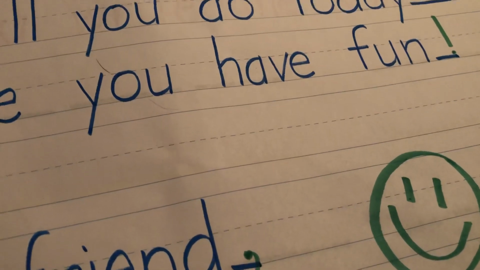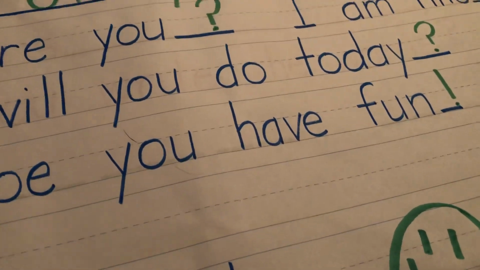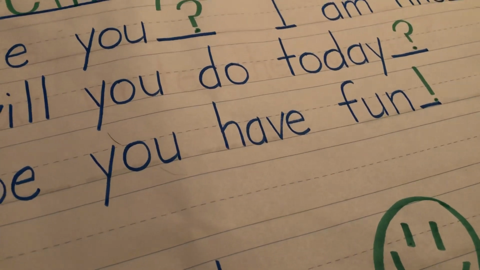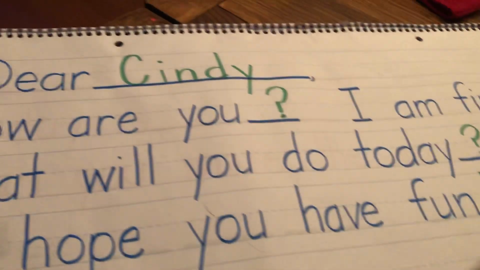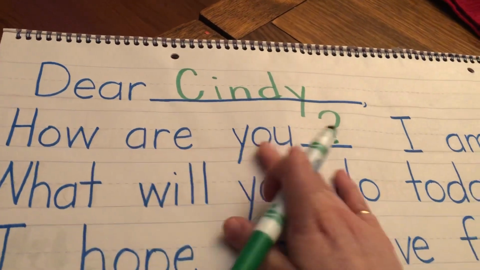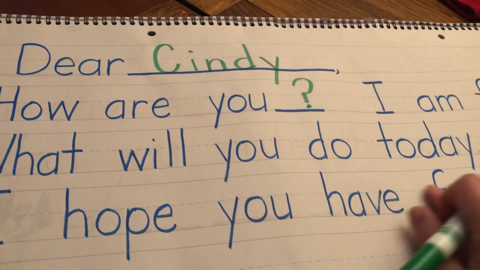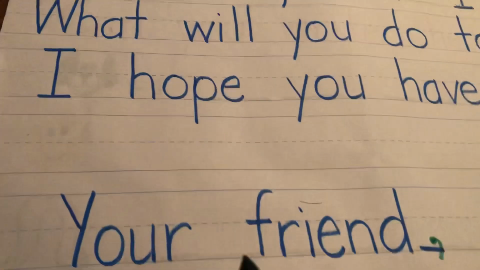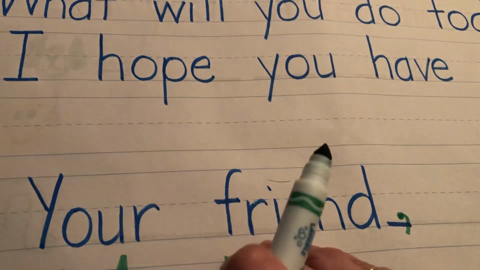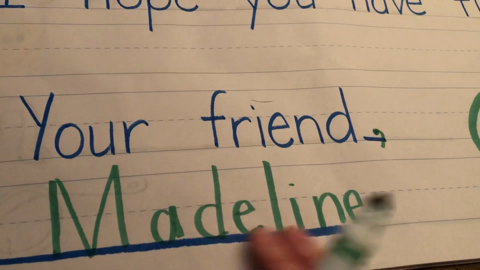I hope you have someone you could write a letter to today. It could be a friend. It could be a family member. It could be a teacher. So have fun with your letter, and remember, start your letter with a greeting, maybe a question, maybe tell what you're going to do today or what you've been doing, and then have your closing. Sometimes you might put your friend or love, and remember your name goes below your closing.